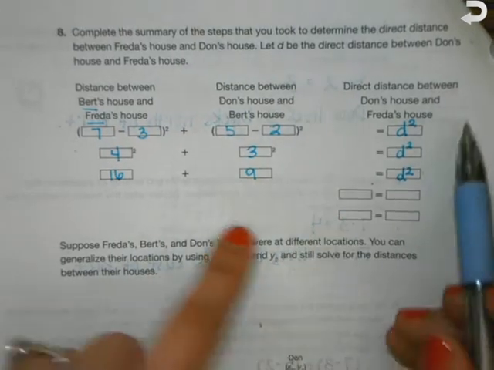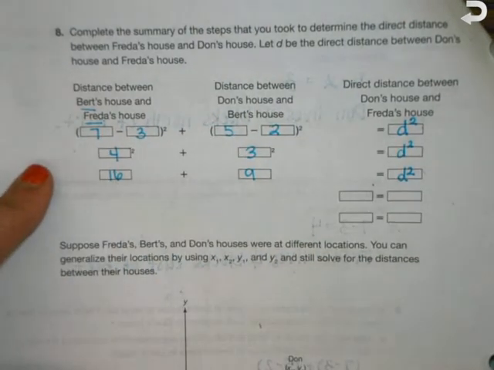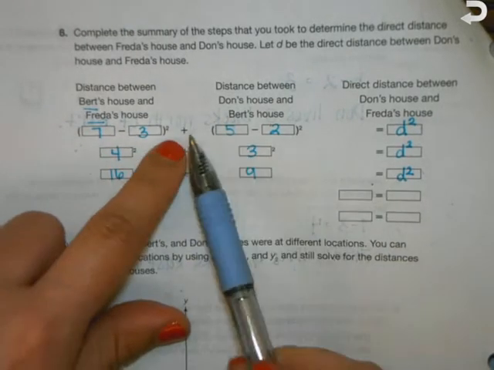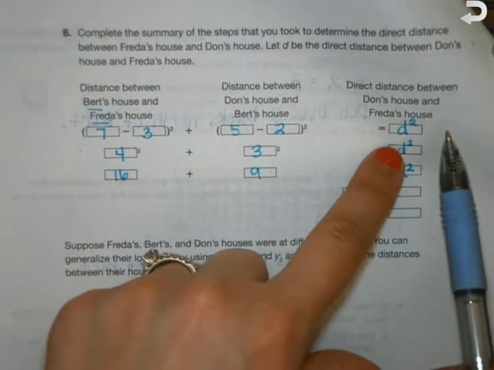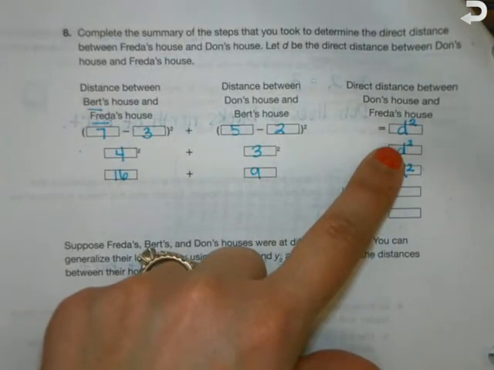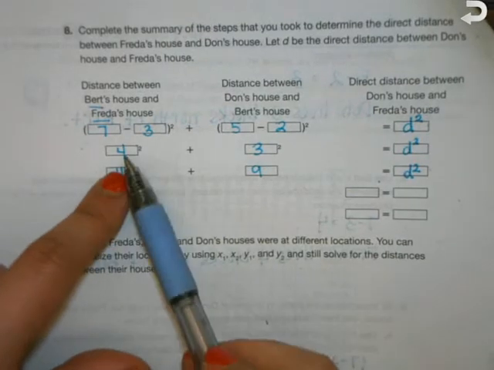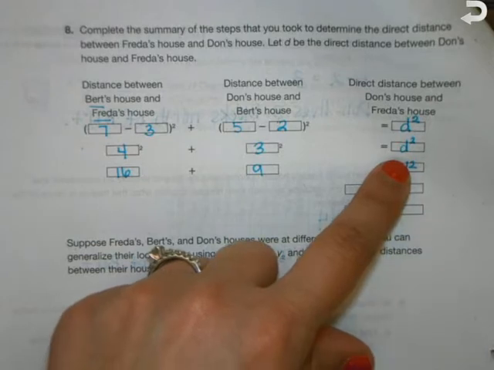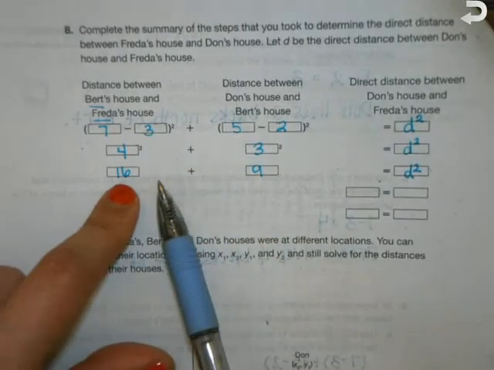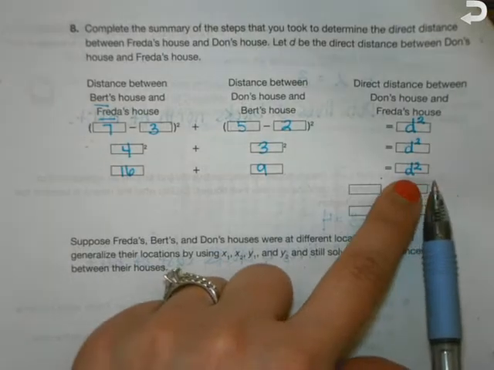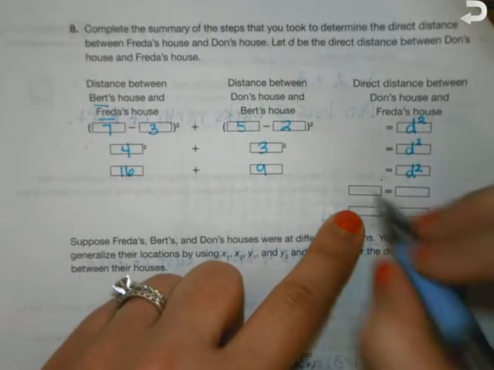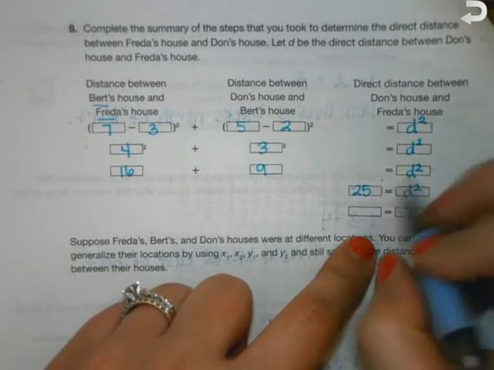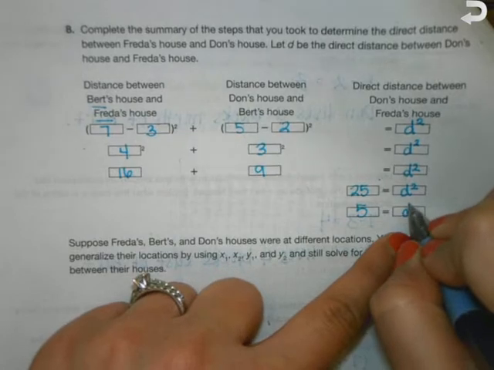Okay, if we read straight across, this is what we got. The first thing we did was find the distance between Bert's house and Frida's house: (7 minus 3) squared plus (5 minus 2) squared equals d squared. That's still the Pythagorean theorem. We're just showing all the steps in between. Then we simplified, and that gave us 4 squared plus 3 squared equals d squared, which is where we started, right? And that gave us 16 plus 9 equals d squared. And then what would the next step have been? 25 equals d squared. And then what did we get for our answer? 5 equals d. Okay, so we were just filling in the boxes of all of our steps.